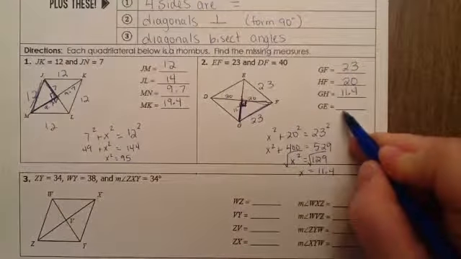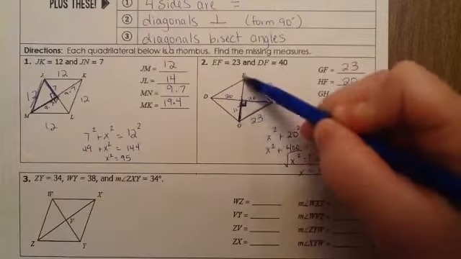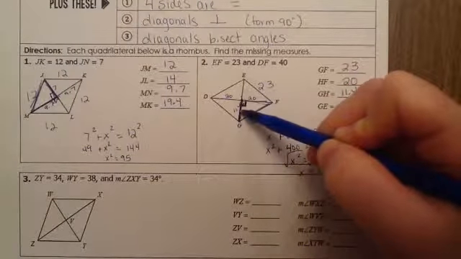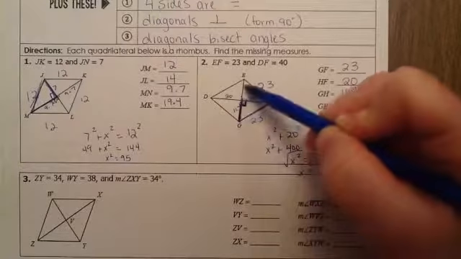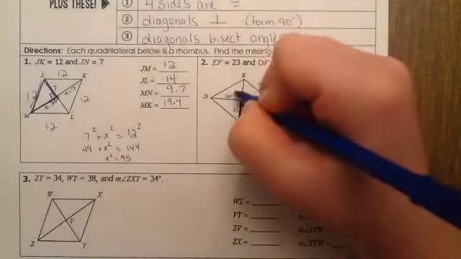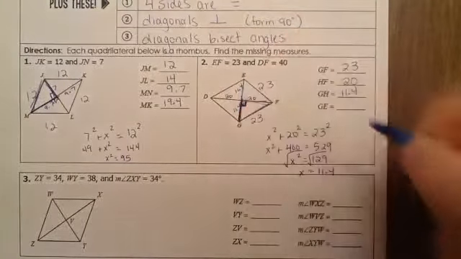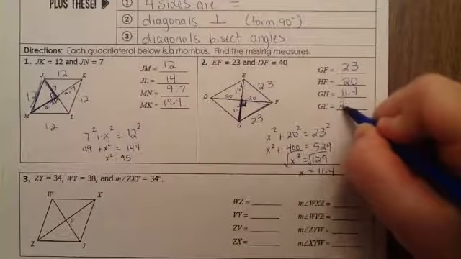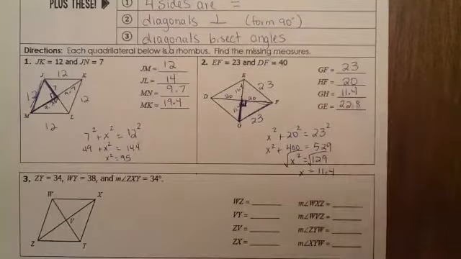Lastly, it asked us for GE, which is all the way across. If this piece is 11.4, what is this piece? 11.4, which makes the whole thing 22.8.